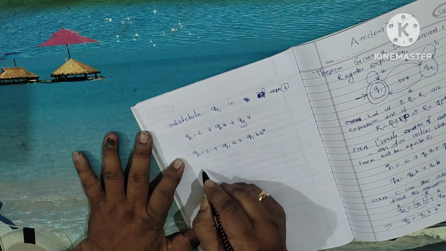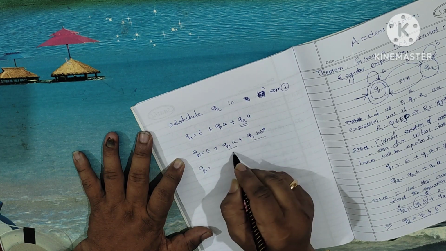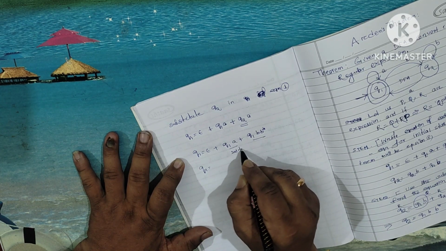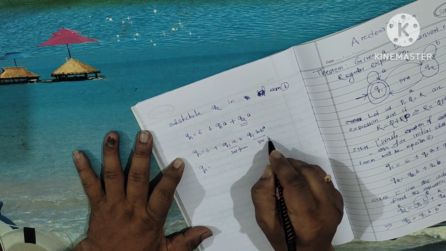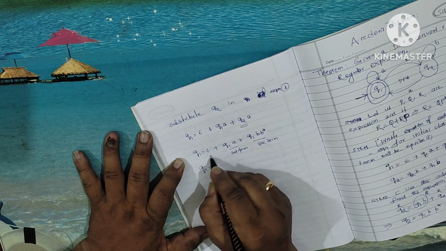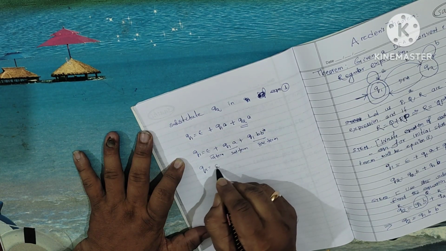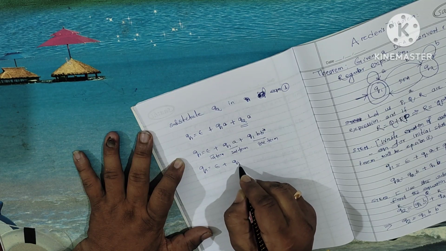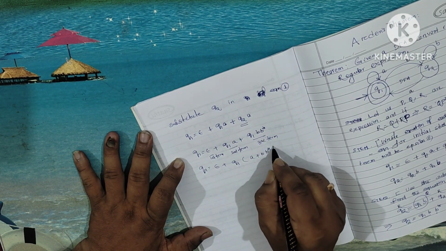If you take common Q1 from the second and third terms, we get Q1 equals epsilon plus Q1 (A plus B star A).